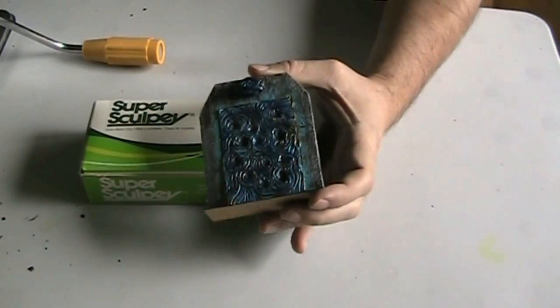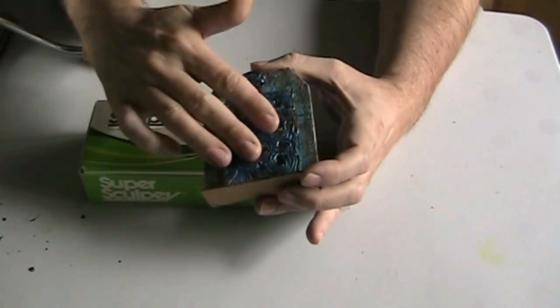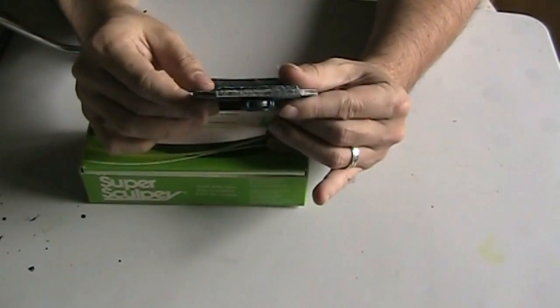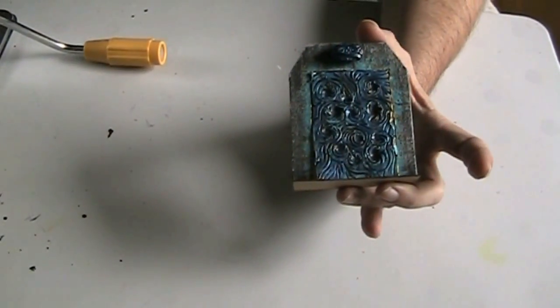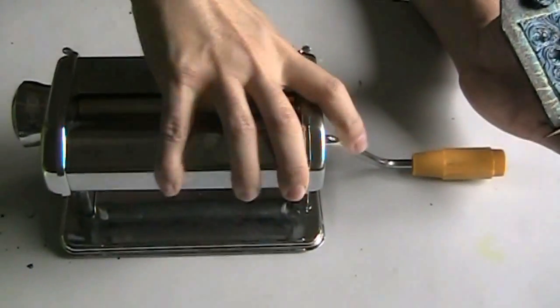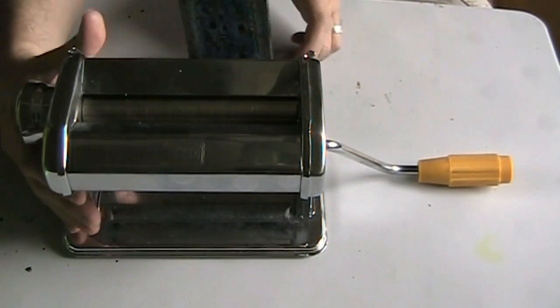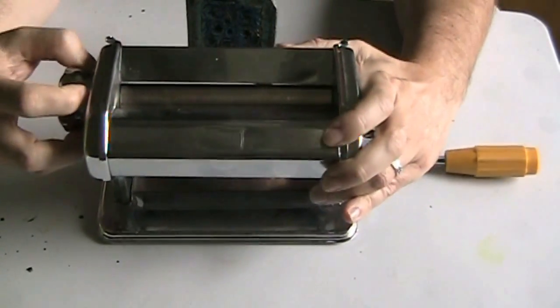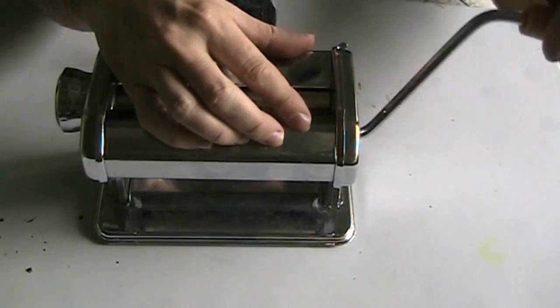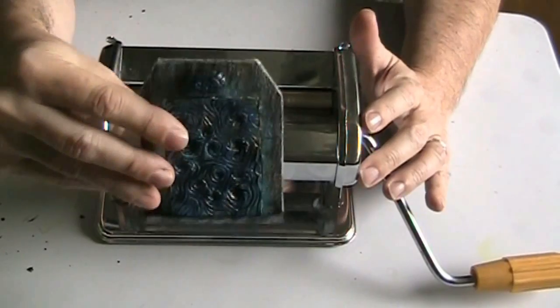Now the trick is to get it square like this and flat enough that it will fit in this type of thing. So what I do is I have a pasta maker. I just bought this at the craft store. It wasn't super expensive, and you can make different sizes by turning this knob. So I'll just put the clay in, crank it, and make a sheet. So that's how I was able to get the thin part for the door.